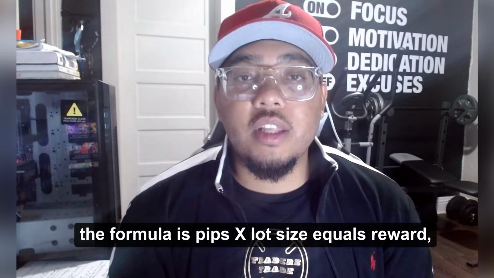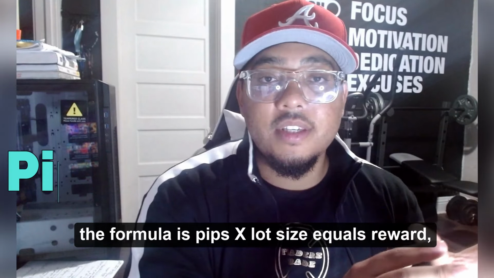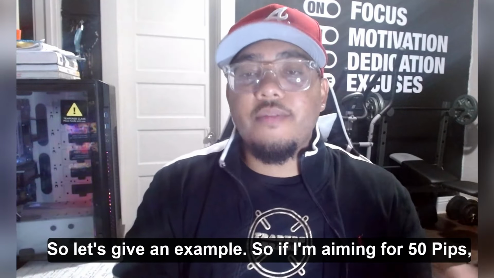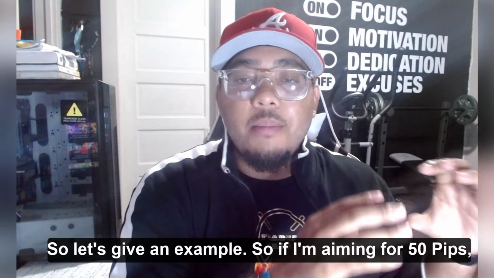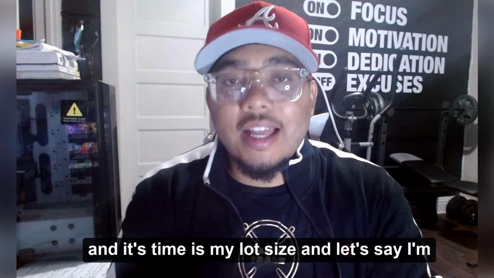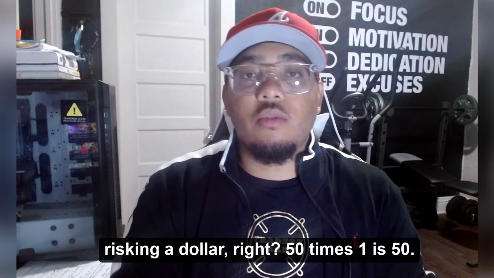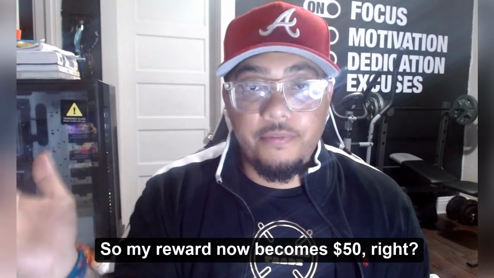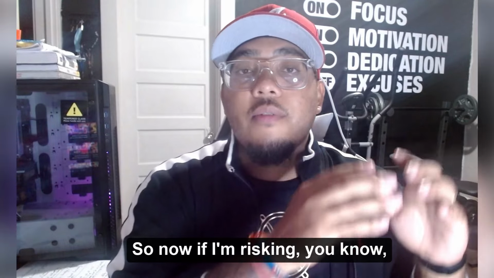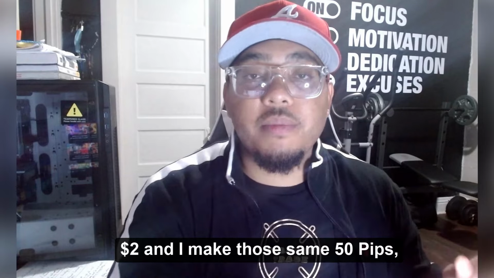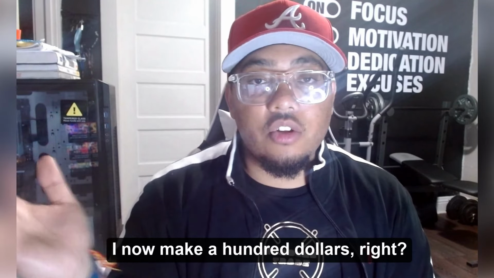So the formula is pips times lot size equals reward. What does that mean? Let's give an example. If I'm aiming for 50 pips, times my lot size, and let's say I'm risking $1, 50 times 1 is 50. So my reward now becomes $50. Now if I'm risking $2 and I make those same 50 pips, I now make $100.